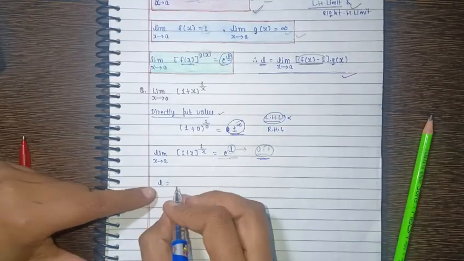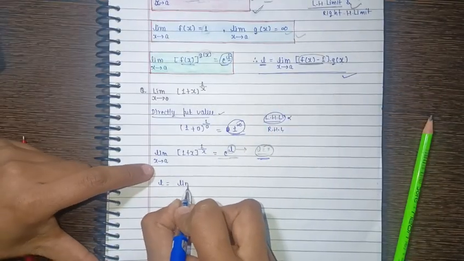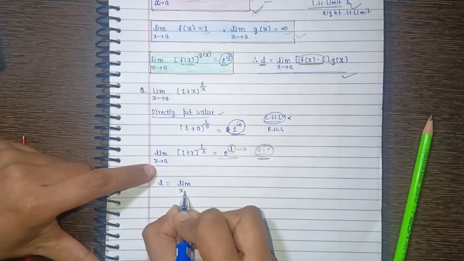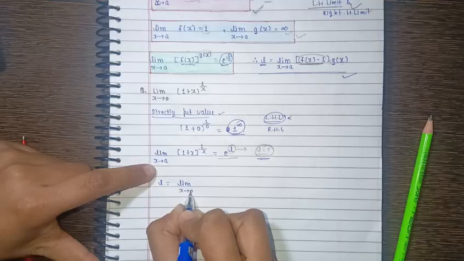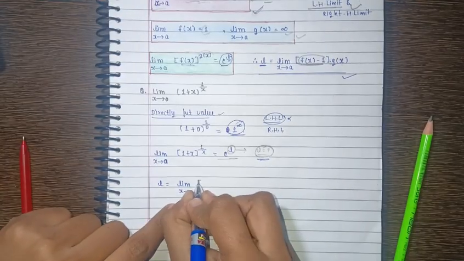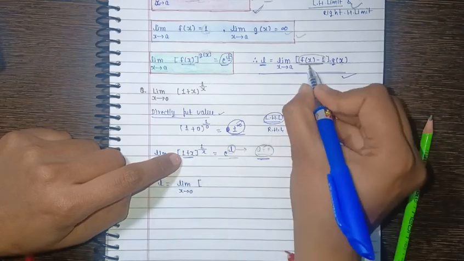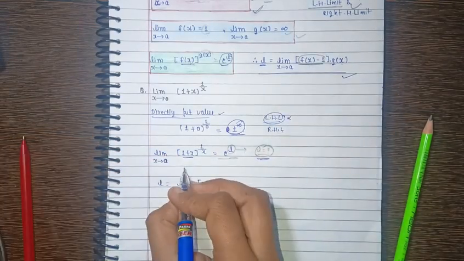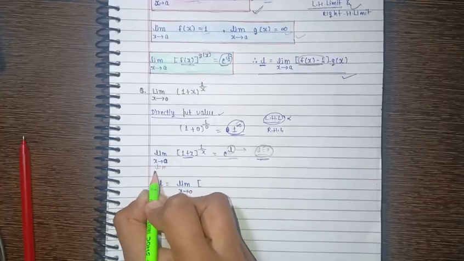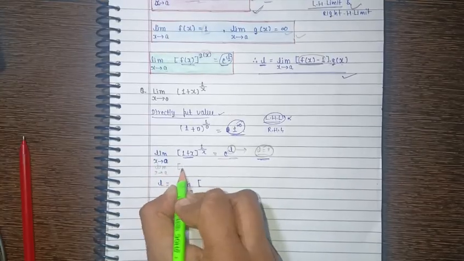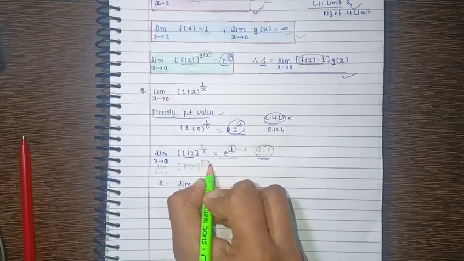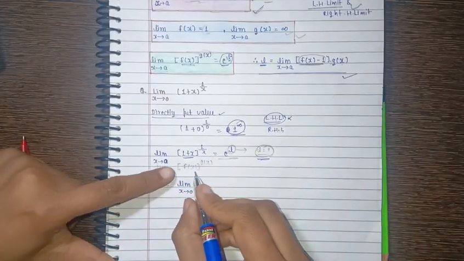Put the limit as same as given in the question, so our limit is 0, and put the function as it is. Compare this with the above function. Suppose this is our limit x tends to a, this is our f(x), and this is our g(x).